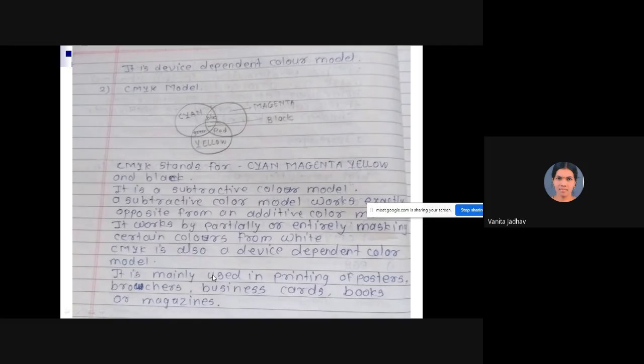But in CMYK we are using the ink. We are using the ink, and with the help of that ink we are producing the papers, that is the posters, brochures, cards, books, or magazines. So you are familiar with magazines.